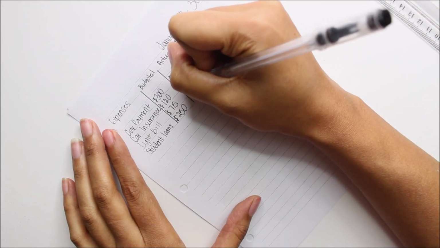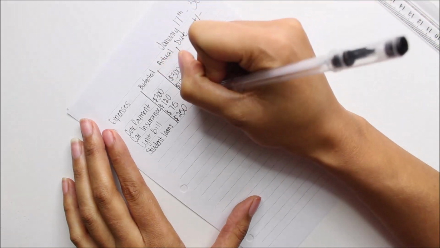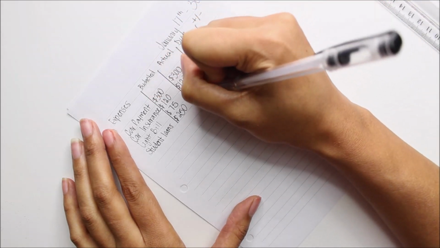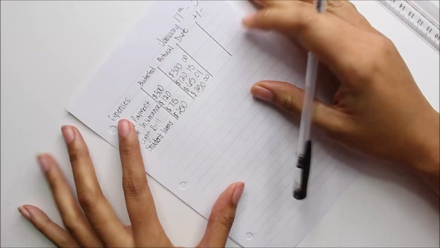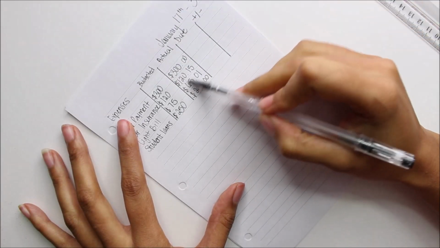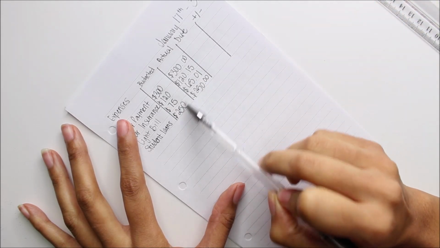Light bill was actually 65.01, and our student loans are 250. That's just an idea of budgeting. So you just add on what the actual bill came to instead of your budgeted amount.